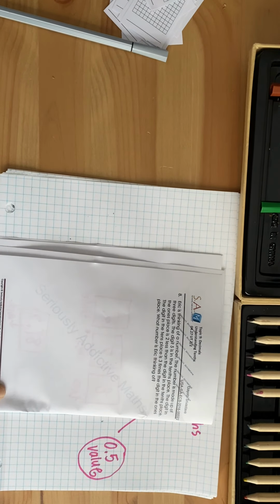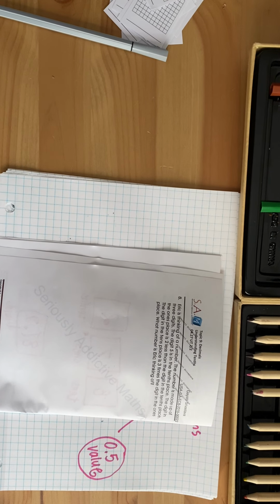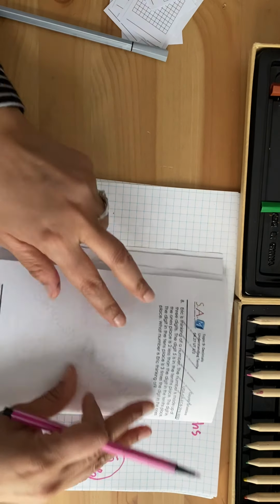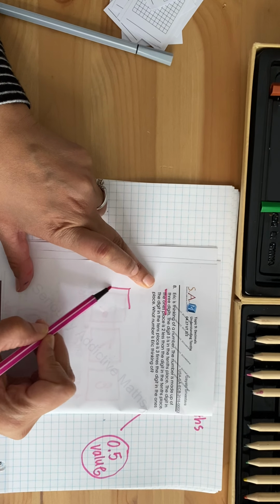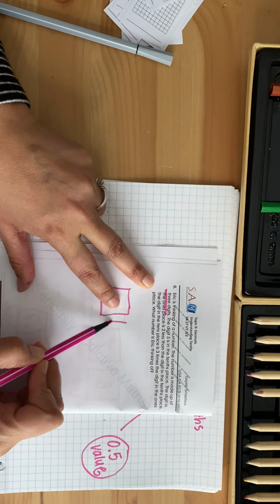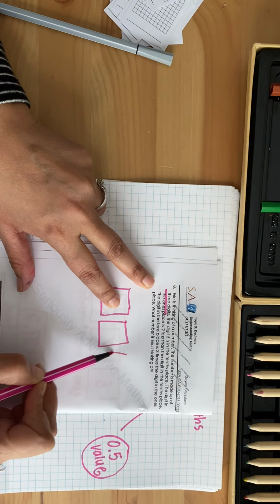Oh boy, this is going to be a little tricky because our clues are a little bit more complicated than the ones that we had earlier. So again, we want to have a good starting point. So we know it's 3 digits. So let's go ahead and draw our 3 boxes. 1, 2.